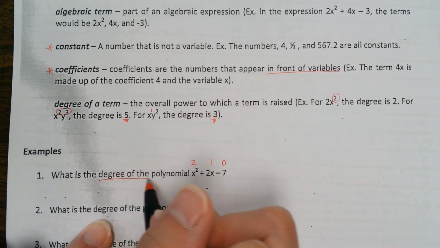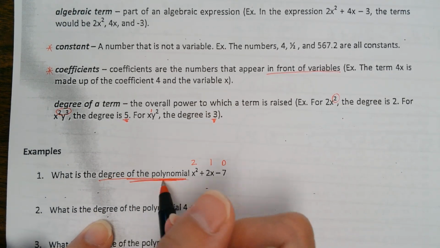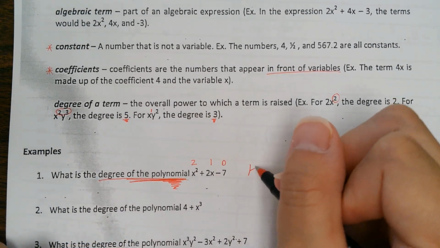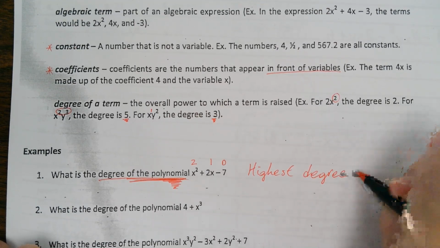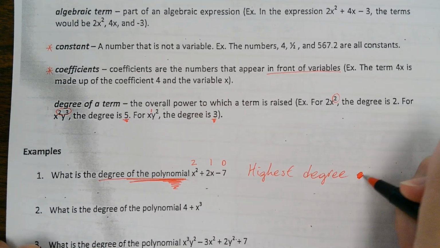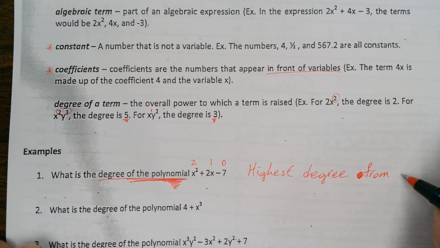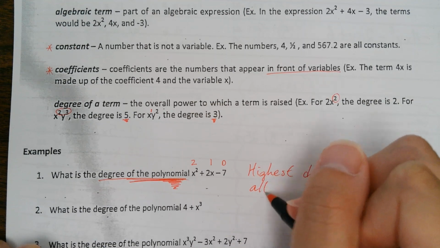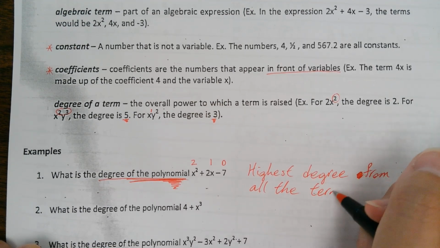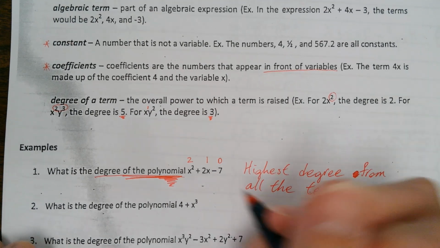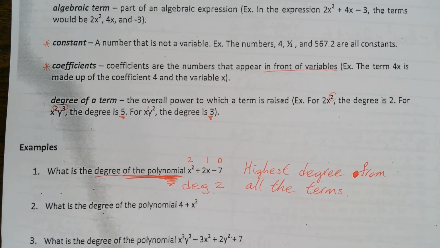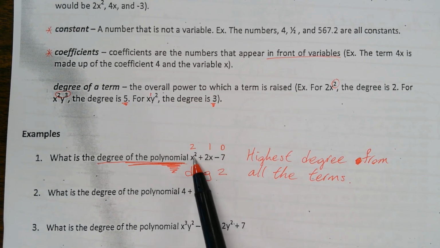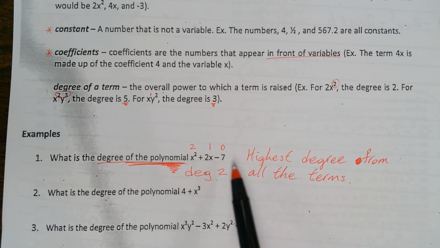So if I want the degree of the whole polynomial, it's the highest degree from each term, from all the terms. So in this case, this has a degree 2. So x squared has a degree of 2, 2x has a degree of 1, negative 7 has a degree of 0, so I take the highest out of the 3.